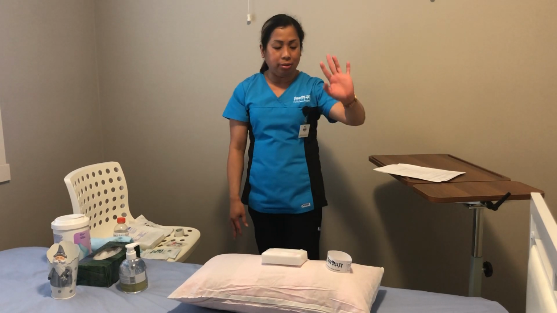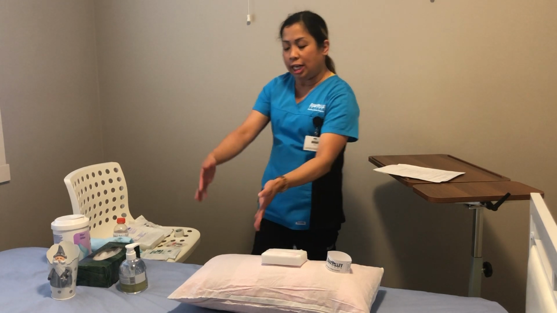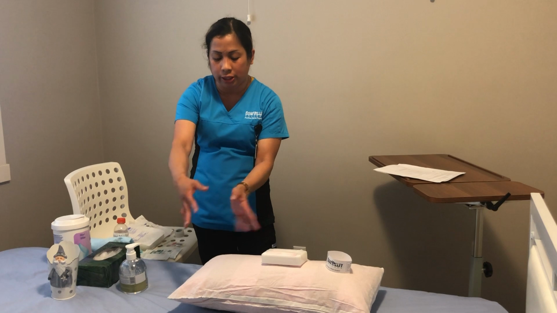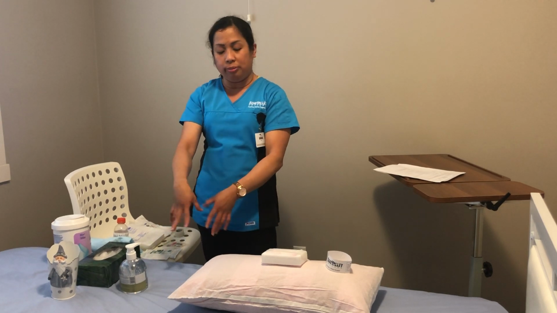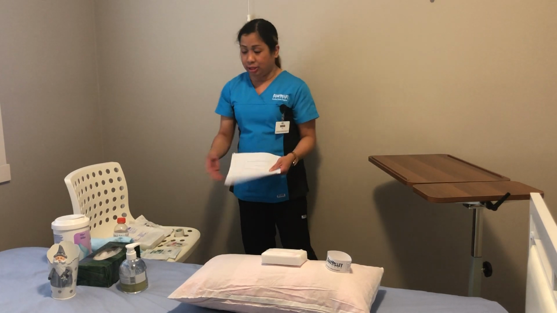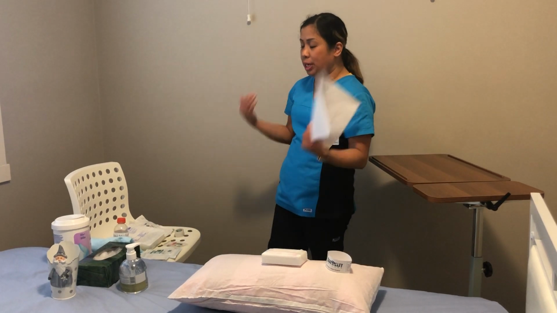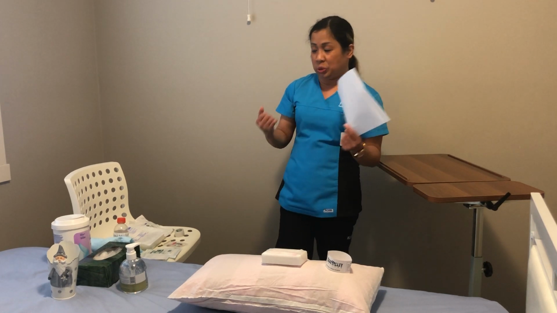My left hand is the head of the patient, and the right hand is the lower legs of my patient. Now I've done gathering all my materials. I'm going to bring all my materials together with the doctor's order to the patient's room.